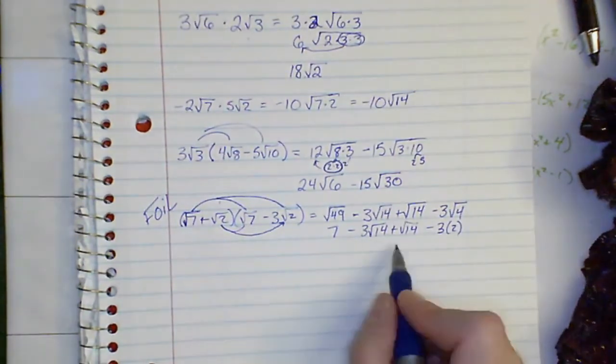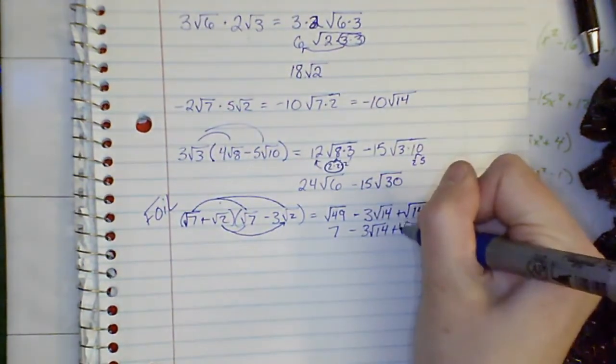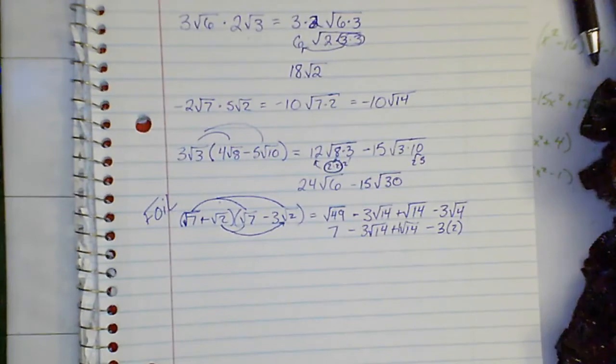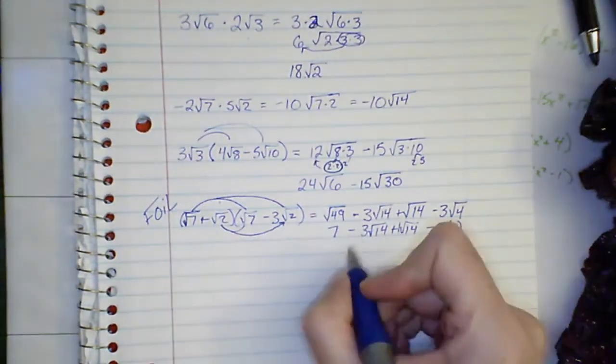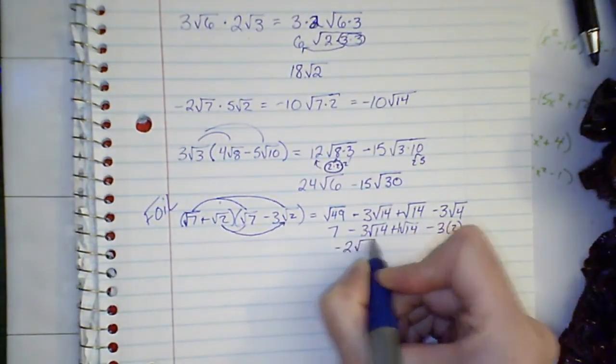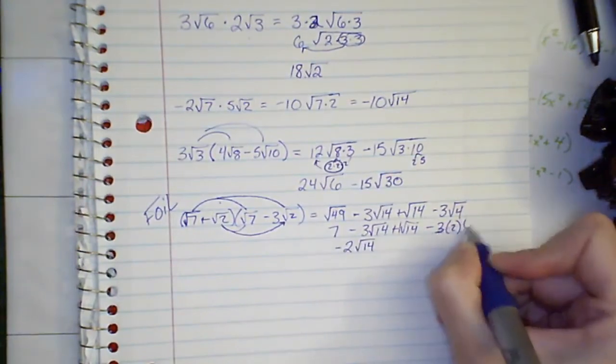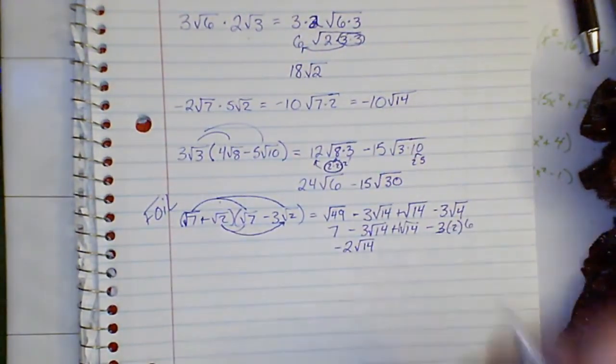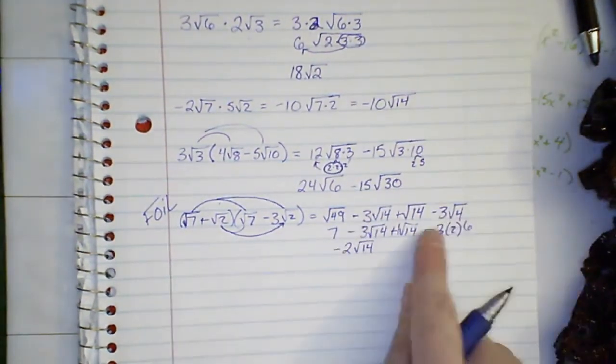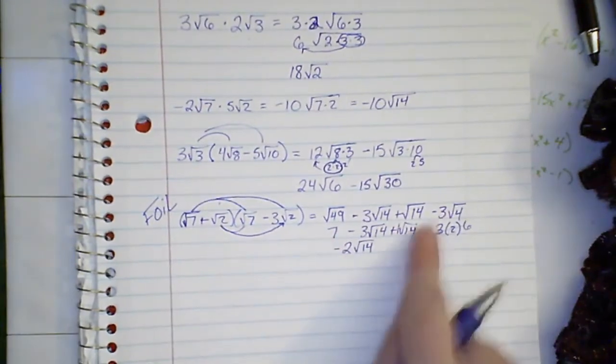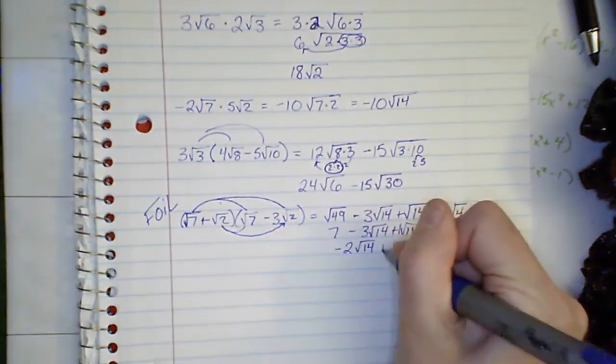We'll go ahead and add like terms. So essentially there's a 1 in front of that square root 14. And when we combine negative 3 and 1, we get a negative 2 square root 14. This is essentially a 6. So 7 minus 6, which we take the minus from here, 7, negative 6, we get a positive 1.